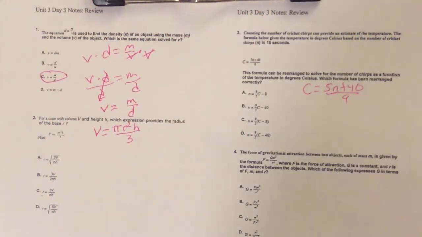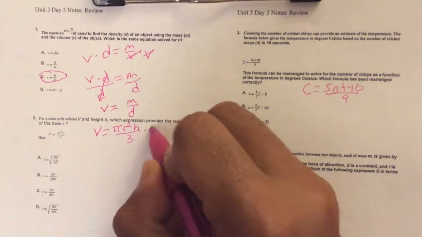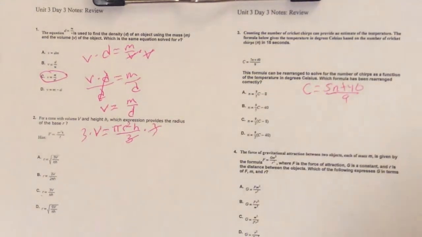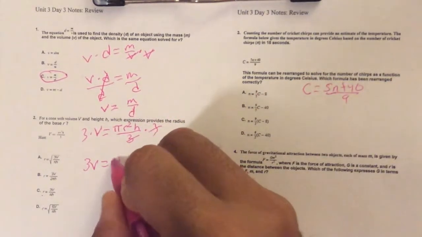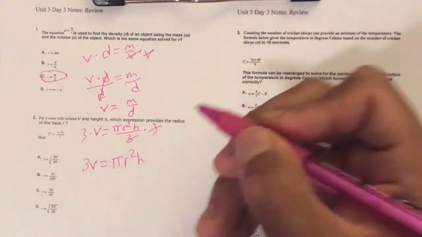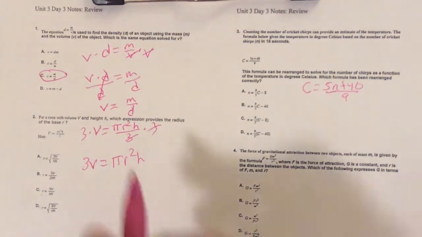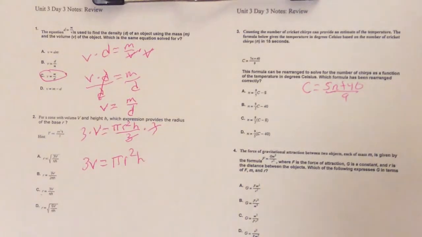Number two, they're giving me the volume of a cone, and they're asking me to solve for the letter r. So the first thing I need to do is get rid of the dividing by 3. The opposite of dividing by 3 is to multiply by 3. So 3 times v is 3v equals pi r squared times the height.